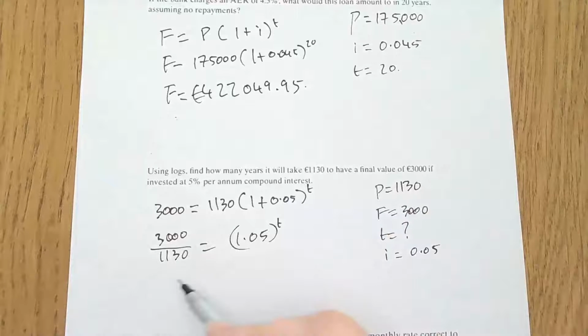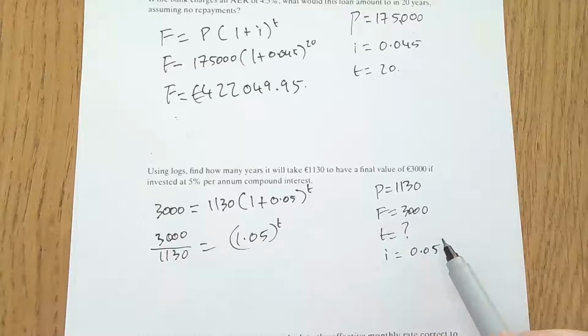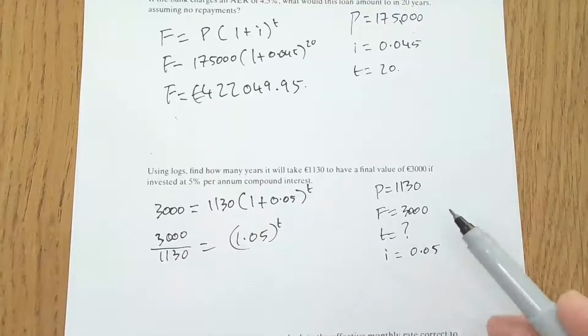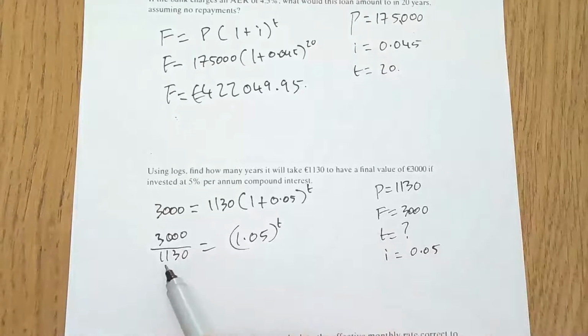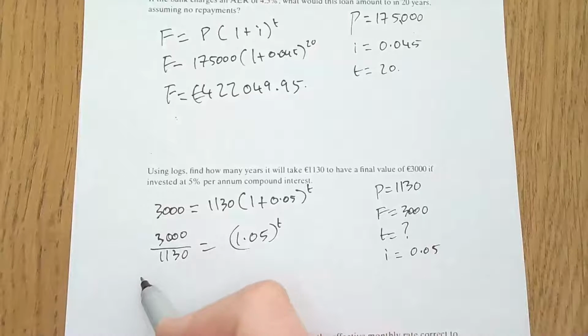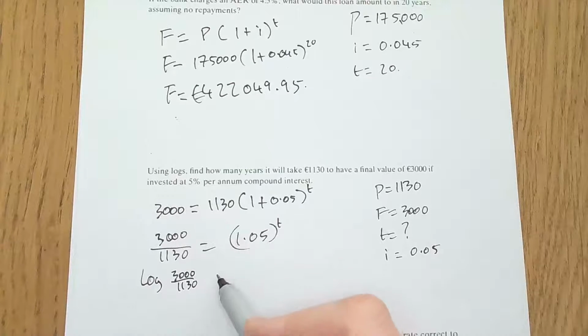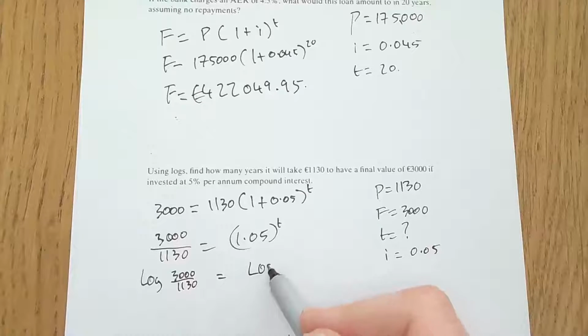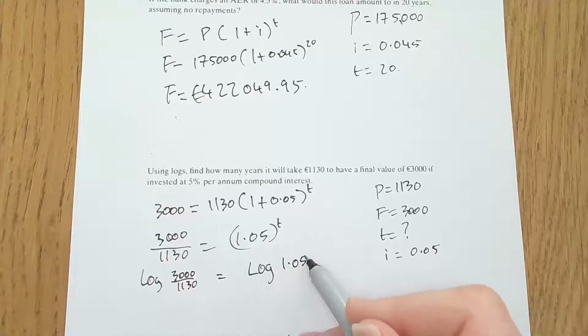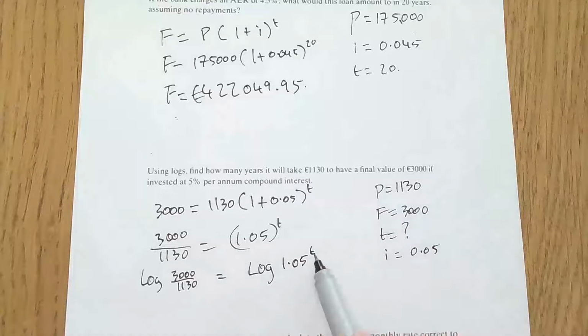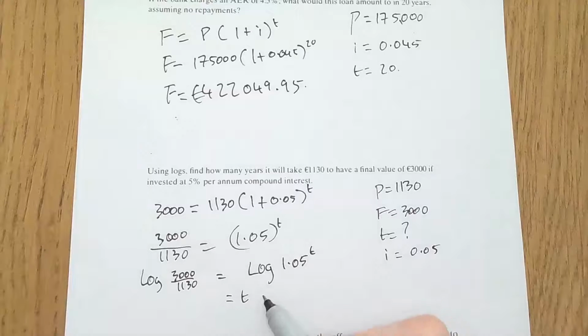So you see what we're doing here? We're just going to get the log of both sides. If we get the log of both sides, we should be okay. So the log to base 10 of 3,000 over 1130 is equal to the log of 1.05 to the t. But there's a rule for logs that if you have a power, you can bring the power down in front. So that's really equal to t times the log of 1.05.